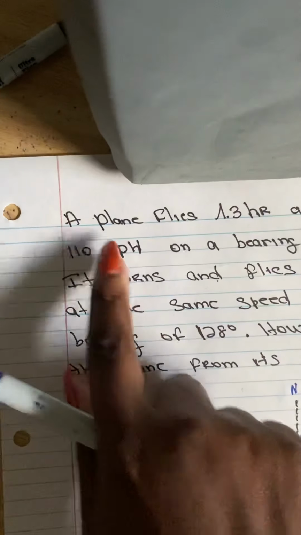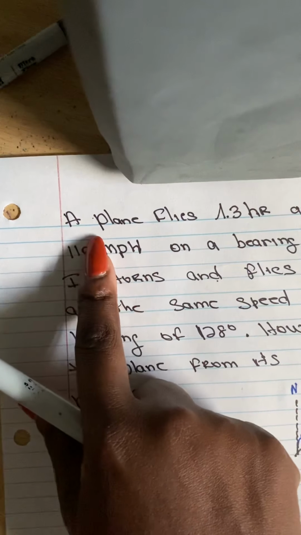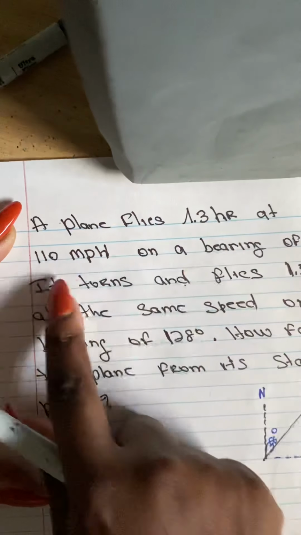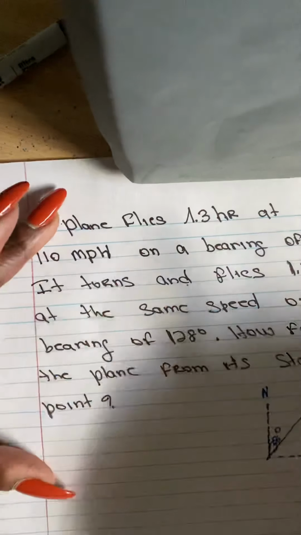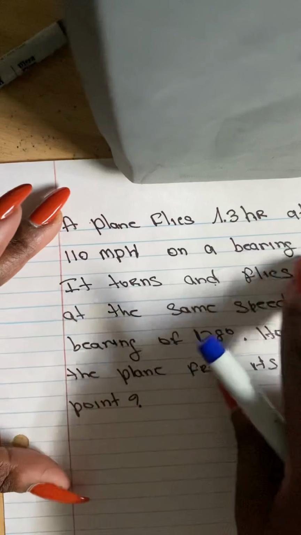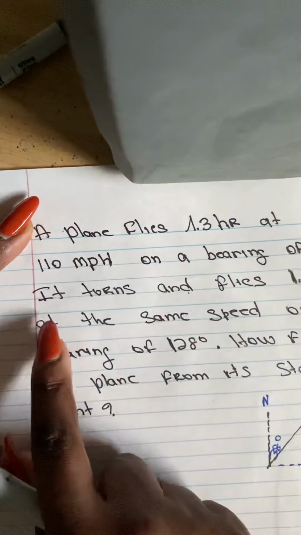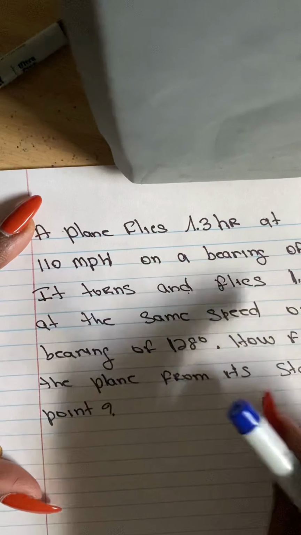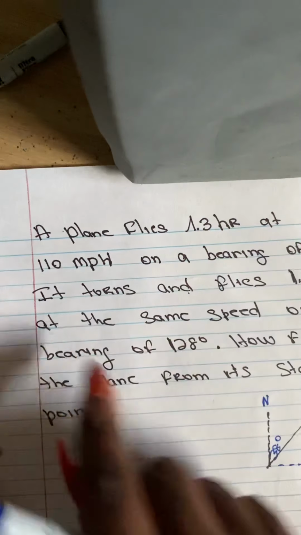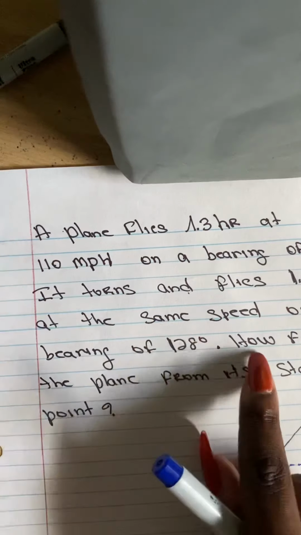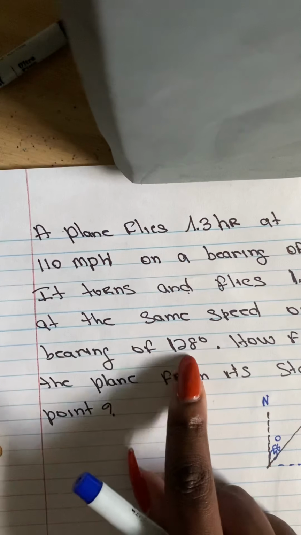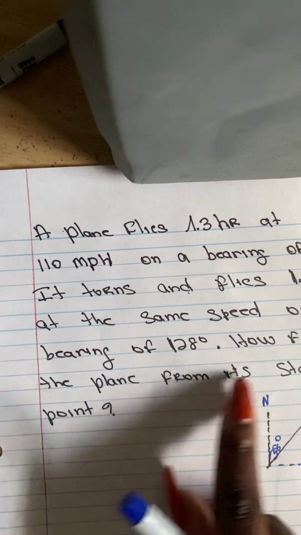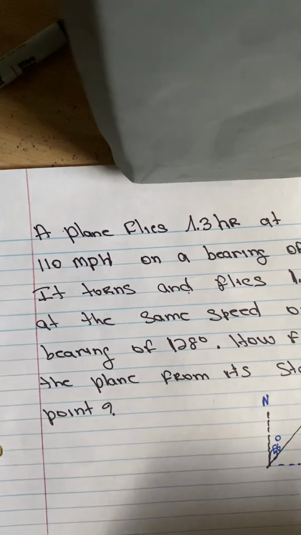So let's do that. It says a plane flies 1.3 hours at 110 miles per hour on a bearing of 38 degrees. It turns and flies 1.5 hours at the same speed on a bearing of 128 degrees. How far is the plane from its starting point?